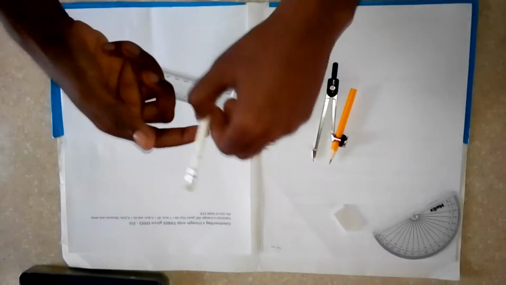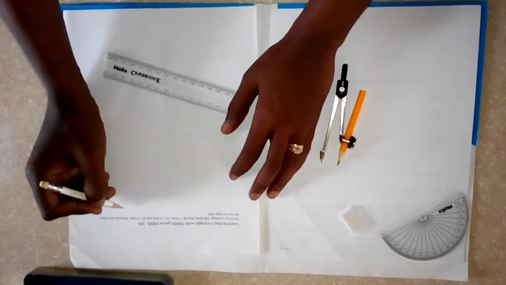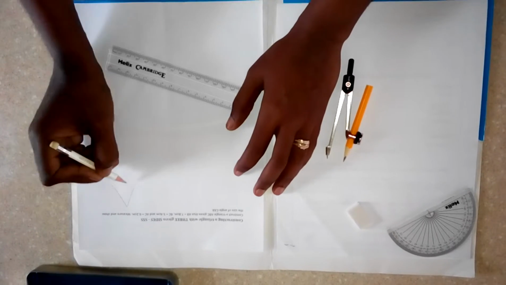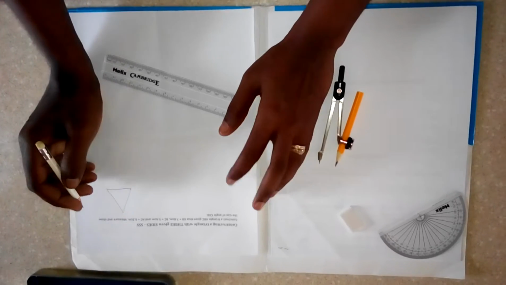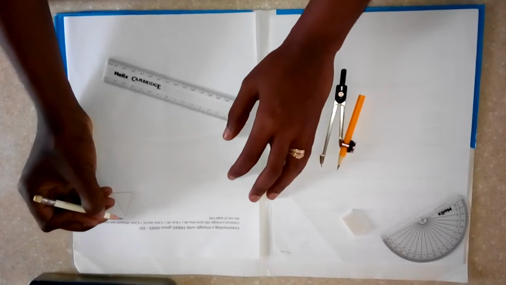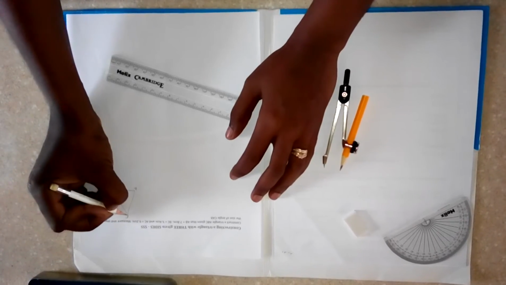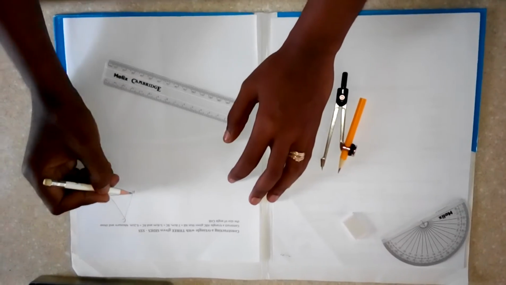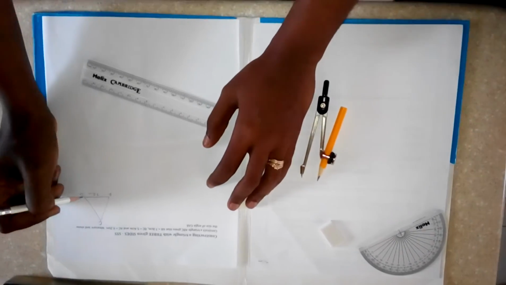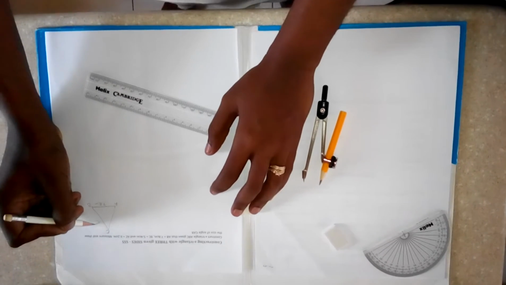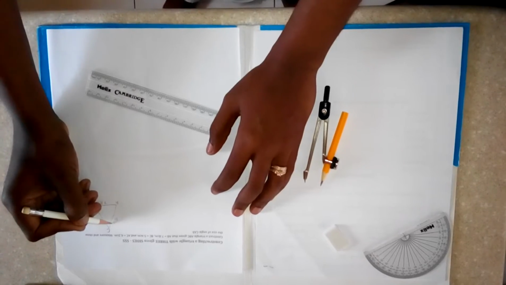Now, the first thing we want to do is to draw a sketch just to see what our triangle is going to look like. So you can just draw any old triangle. It doesn't have to be perfect, because all we really want is an idea of what it's going to look like. So we give our labels. Let's put A here, B here, and C here. Alright, so AB is going to be 7.8 centimeters, and BC is going to be 5.4 centimeters, and AC is going to be 6.2 centimeters.